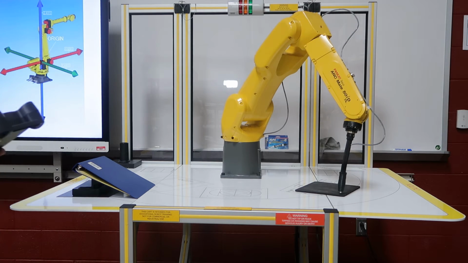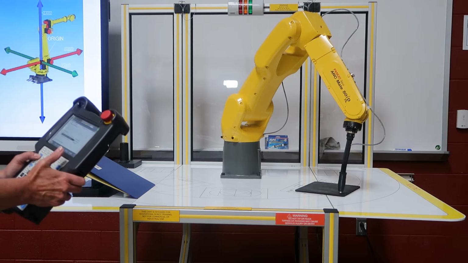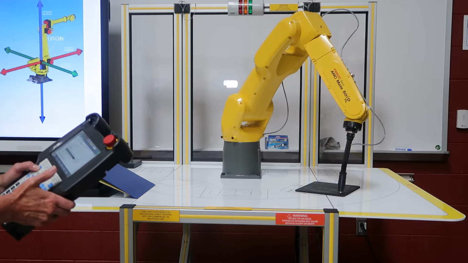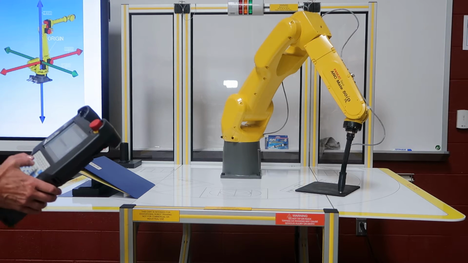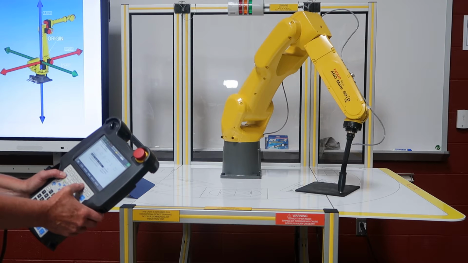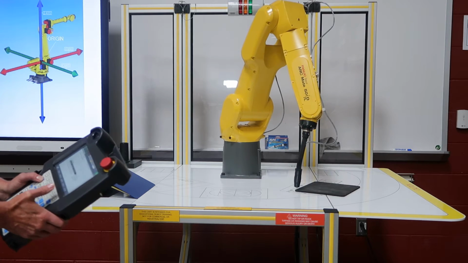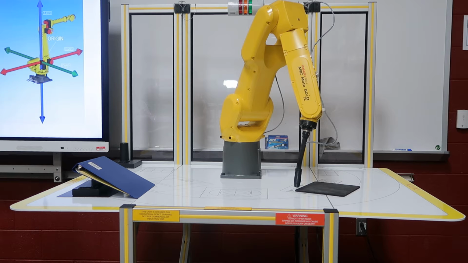And that's roughly where I want to be for my X. So now I'm going to Shift, Record, and I have recorded my X-axis. I'm going to take him back to the origin. Shift, move to, highlight origin. He goes back to the origin. Now I'm going to teach my Y-axis.